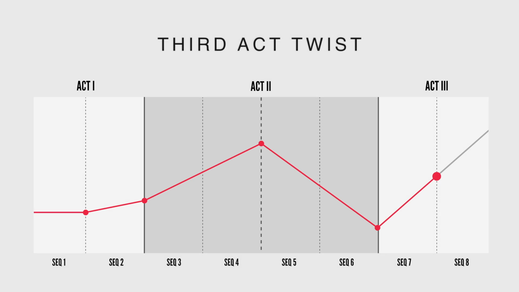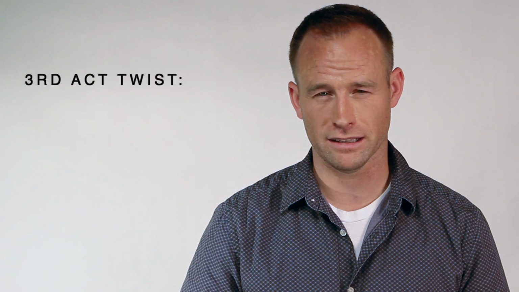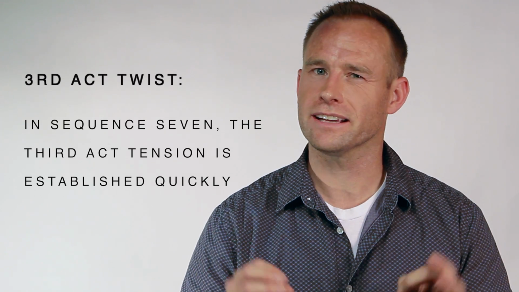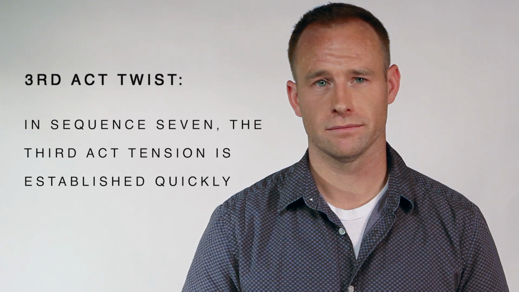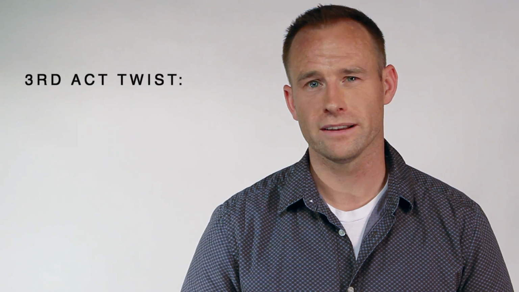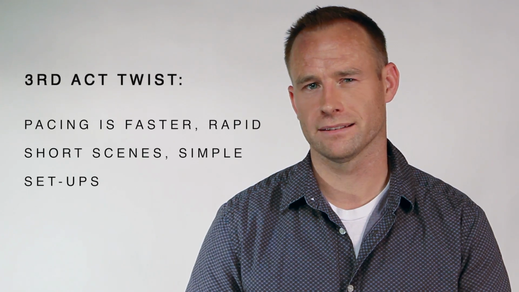The third act twist occurs approximately halfway between the main culmination and the end of your story, usually between sequences 7 and 8. It is the monkey wrench thrown into the protagonist's path to achieving their third act objective, a moment that changes the character's trajectory in the final act. It differs from other minor twists because it actually changes the plot.